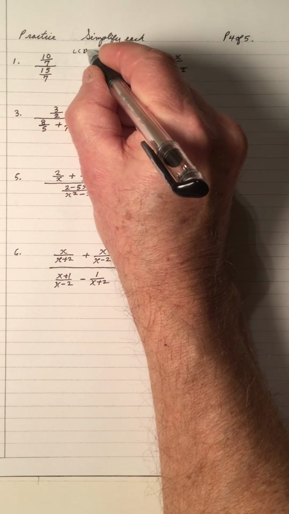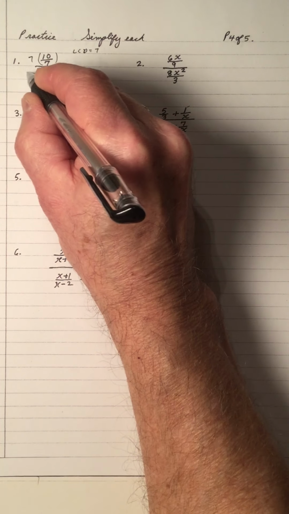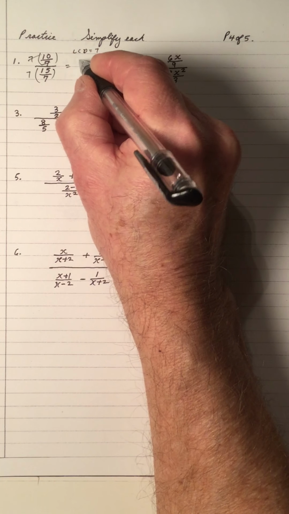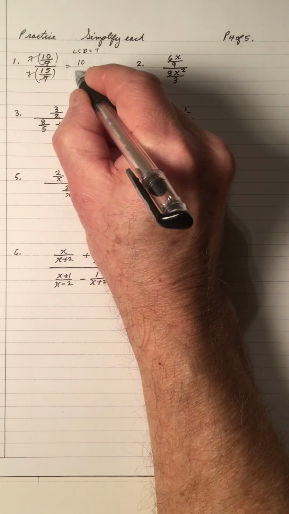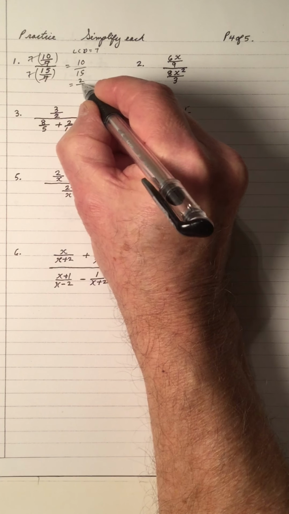The LCD is a 7. So multiply the top by 7 and the bottom by 7. The 7's cancel. I get a 10. The 7's cancel. I get a 15. 5 into the 2 and a 3.